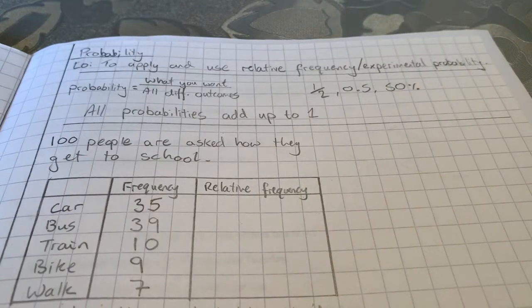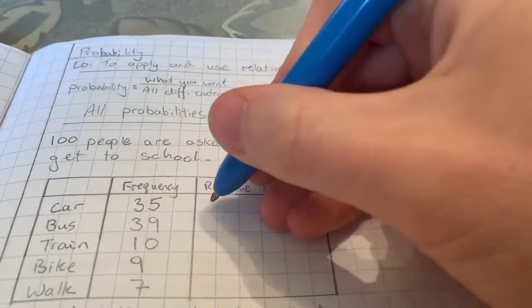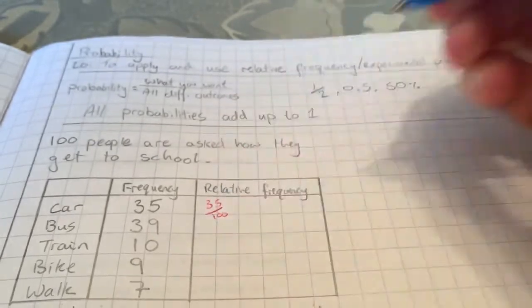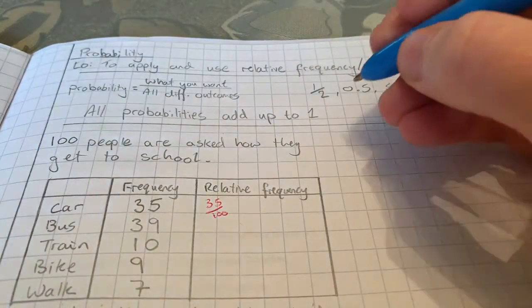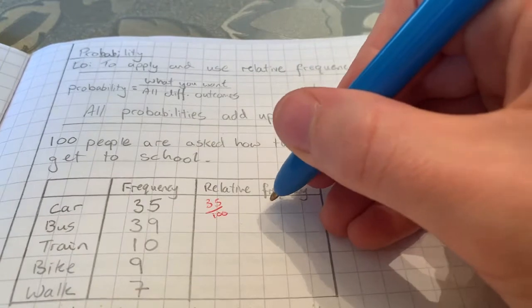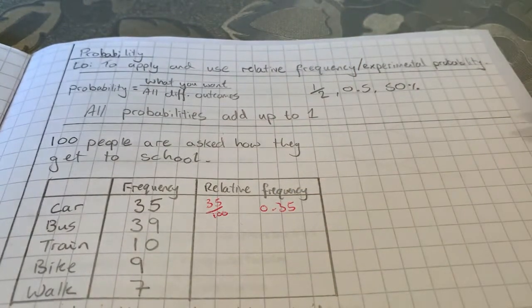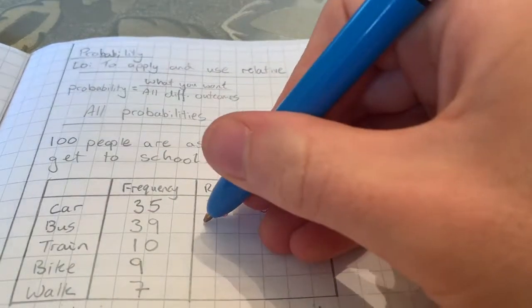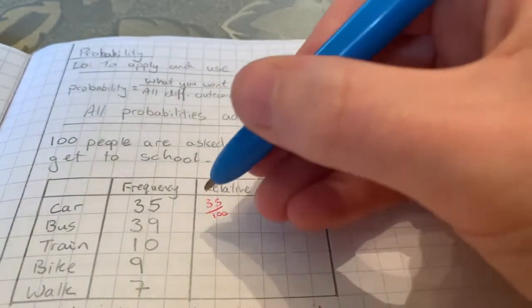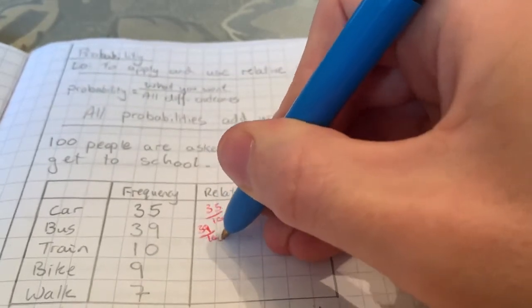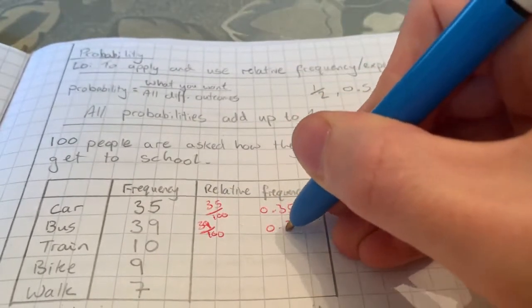So we'll start off with the car. You've got that it's 35 people actually do it. So that means a relative frequency, your experimental, is 35 over 100. And you can write that as a decimal as well. I'm going to write both for this because later on it does help out. So bus, we got 39 out of 100, 39 over 100. And again, as a decimal, 0.39.